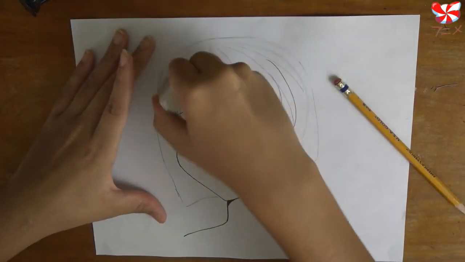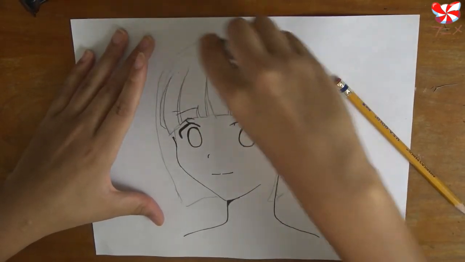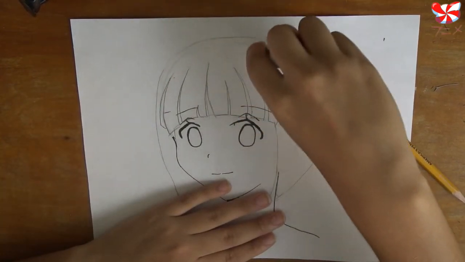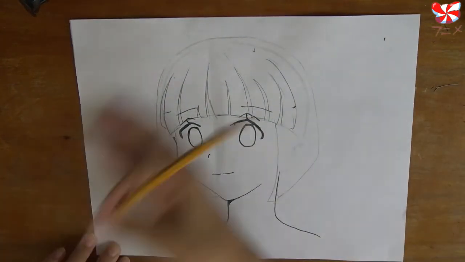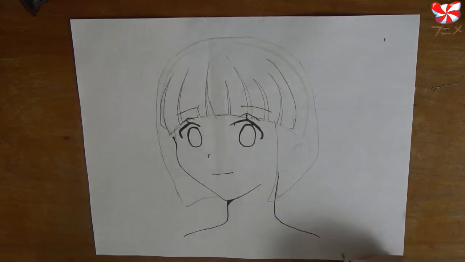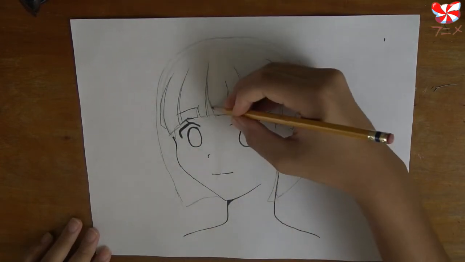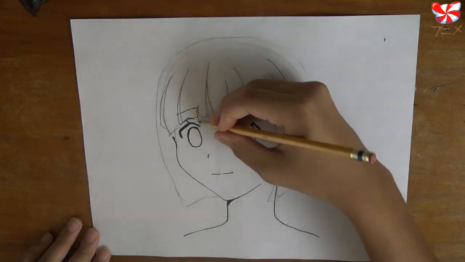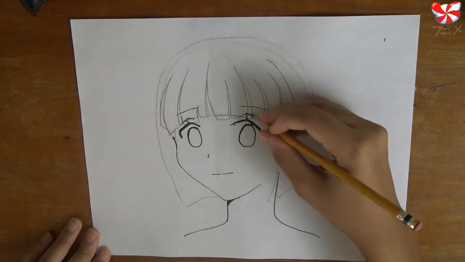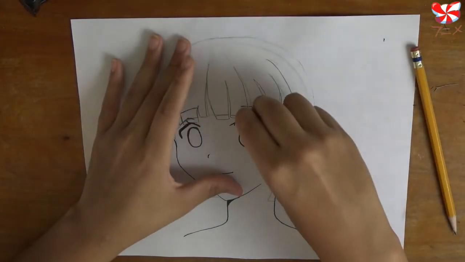Okay, now we can erase guidelines and see what the finished product looks like. There, we have perfectly cut bangs that fall almost over the eyes. If you like, you can vary the length of some of these, which will make it look a little bit messier. But the more these bangs cover the eyes, the more mysterious she looks.